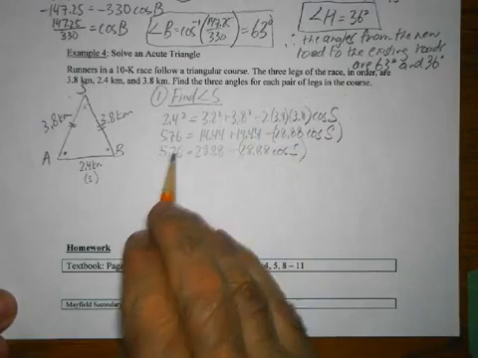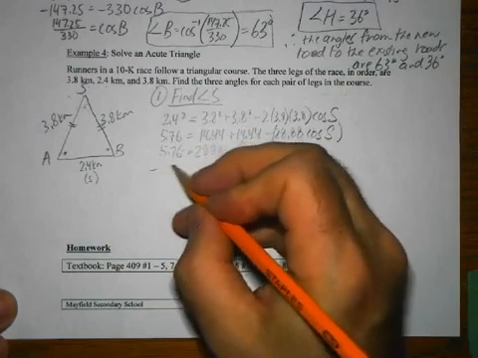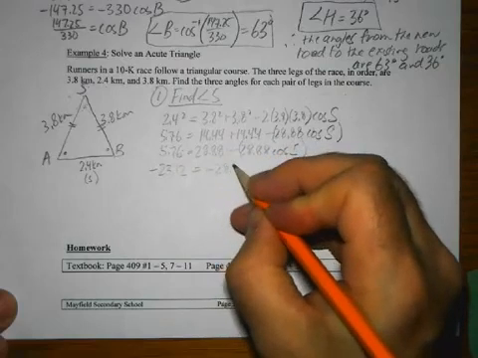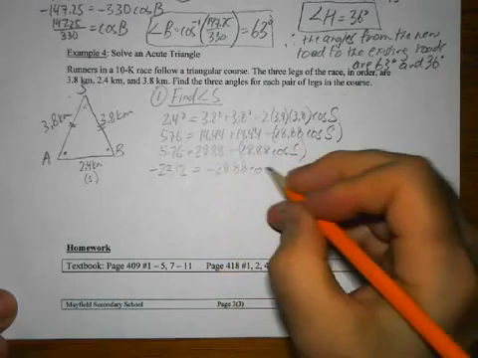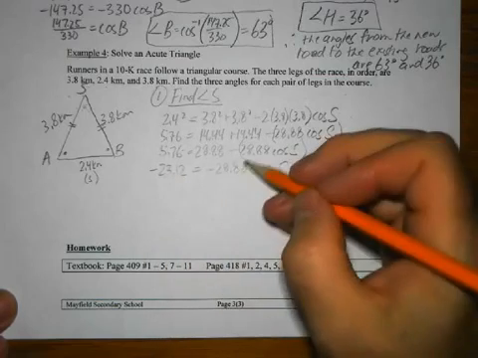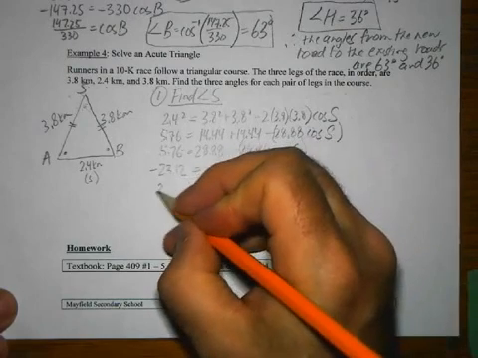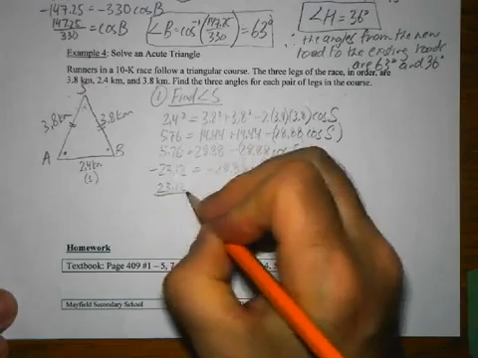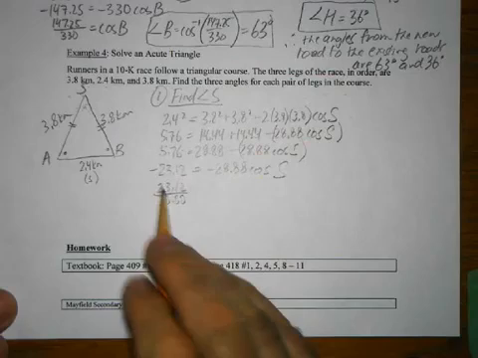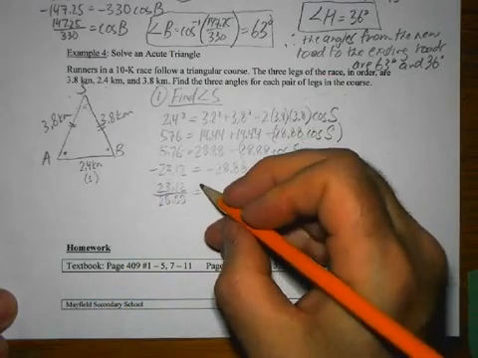So when I subtract 28.88 from this, I get negative 23.12 is equal to negative 28.88 cosine S. Why do I keep saying C? It's S. Okay, and now these two are multiplied. To get rid of this, I divide both sides by negative 28.88, but because these are both negative, I'm going to cancel them before I even write them. That's equal to cosine S.